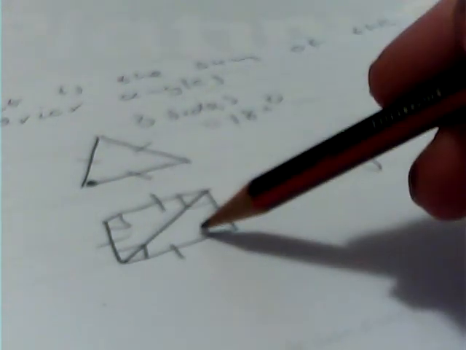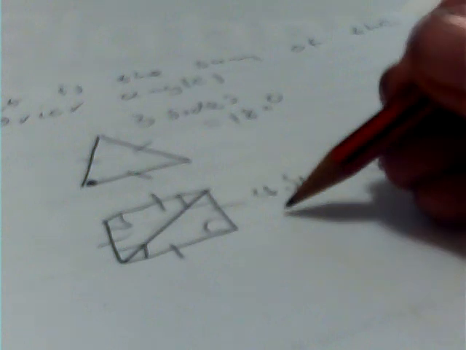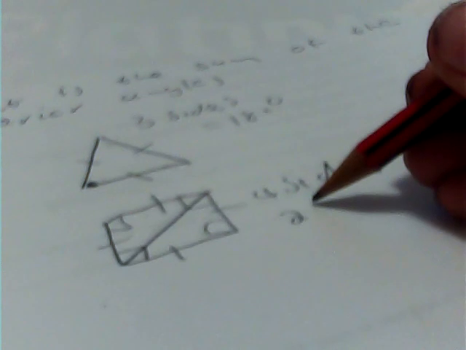So we can only add 1. So we have 1, 2, 3, 4 sides, and we now have 1, 2 triangles. So we have to multiply 2 by 180, and guess what? We get 360 degrees again.